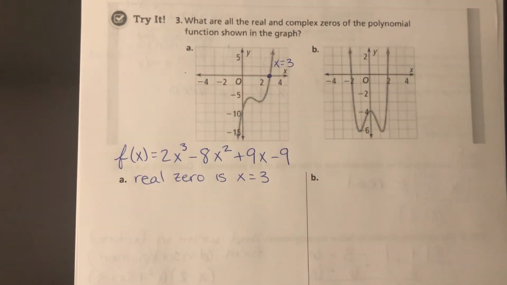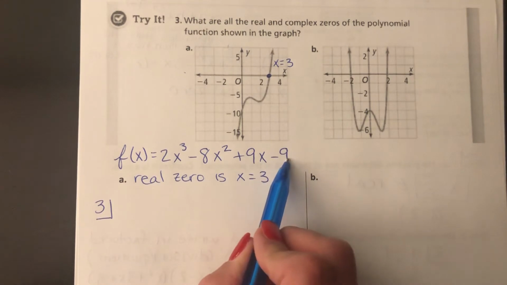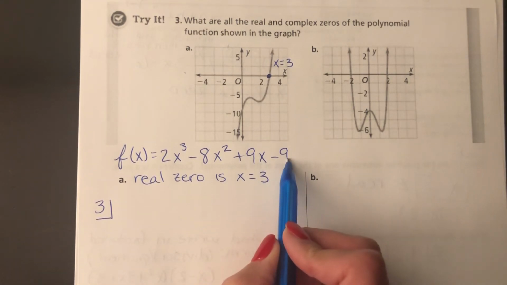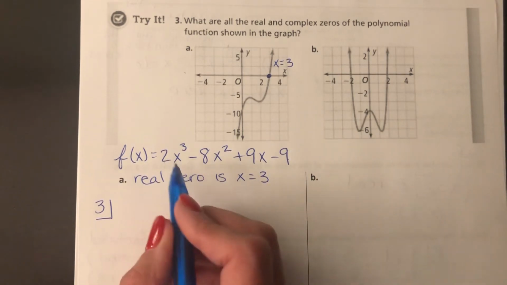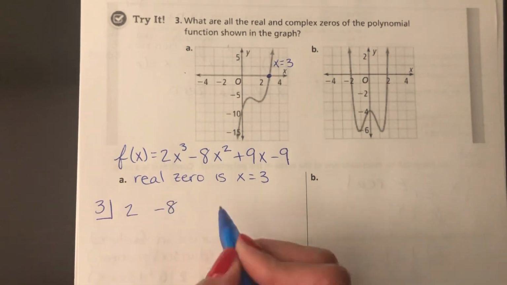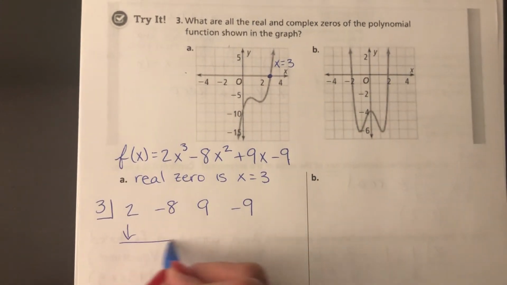So now we take our real zero, 3, and that becomes our divisor for the given polynomial. So we use our leading coefficients here, so 2, -8, 9, and -9. And then we're going to use synthetic division.